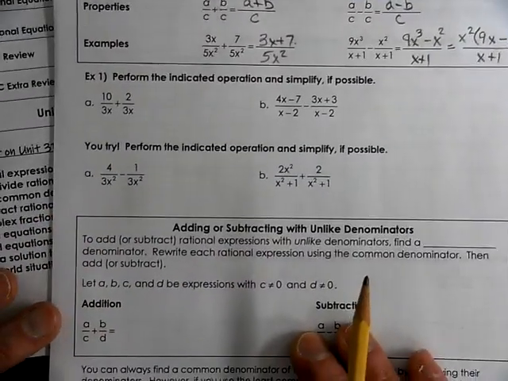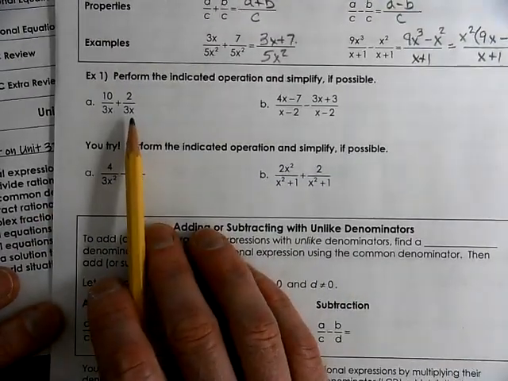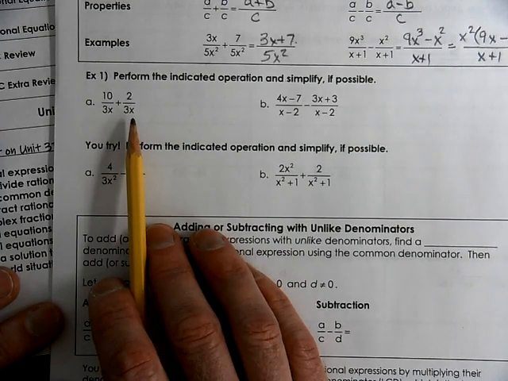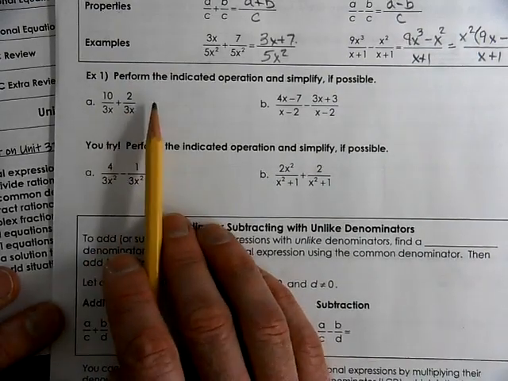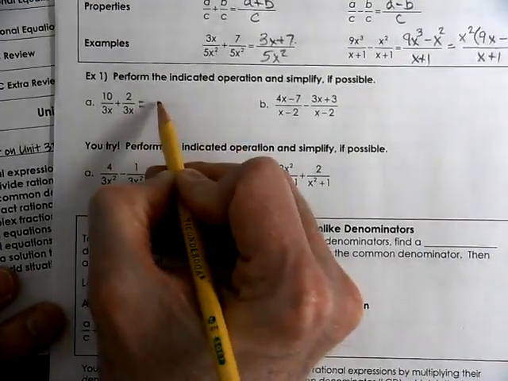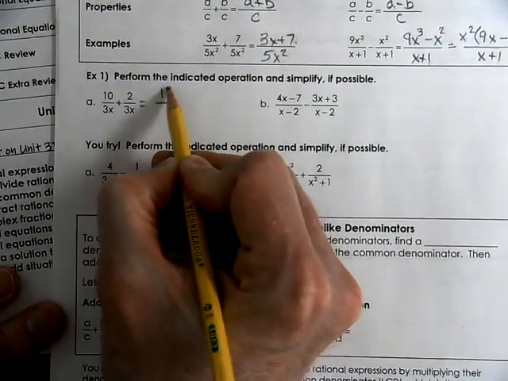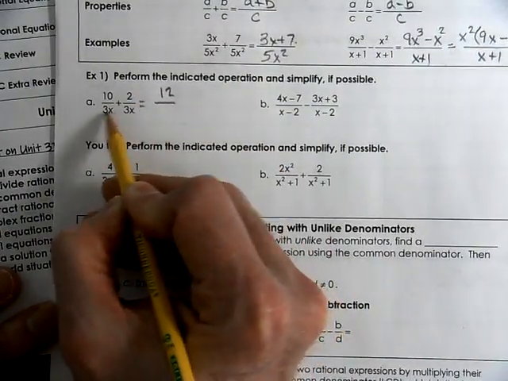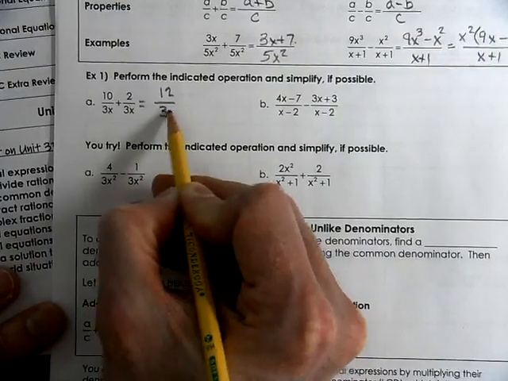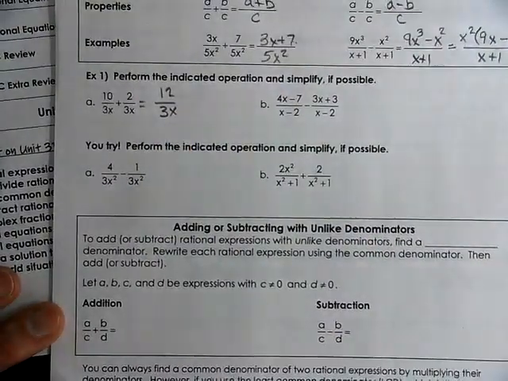So let's come down and try to add our fractions together. Have an opinion. Don't just sit and watch. What's the top going to be? 10 plus 2 is 12. The bottom is our common denominator of 3x, not 6x.